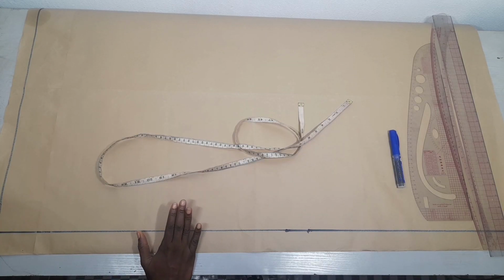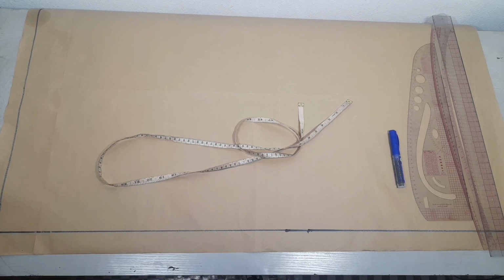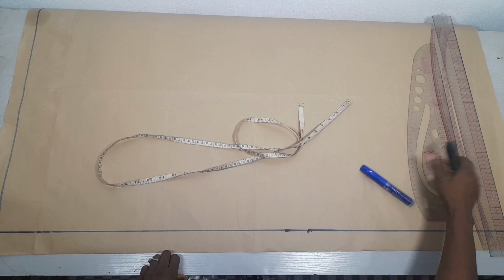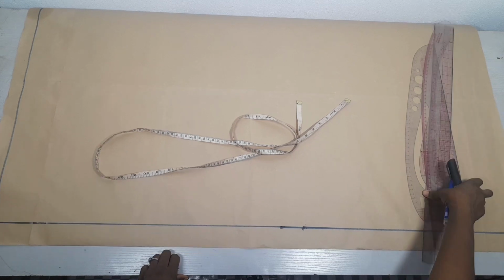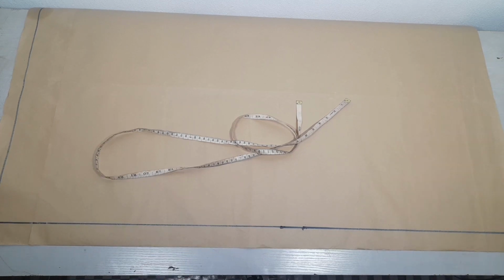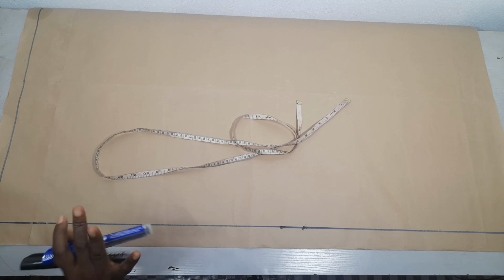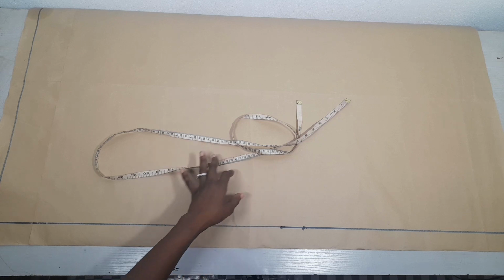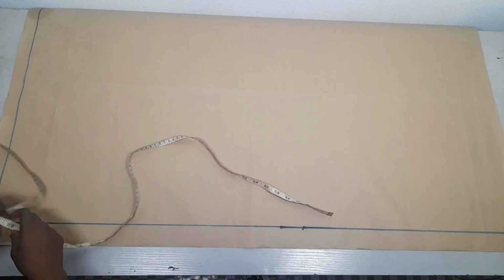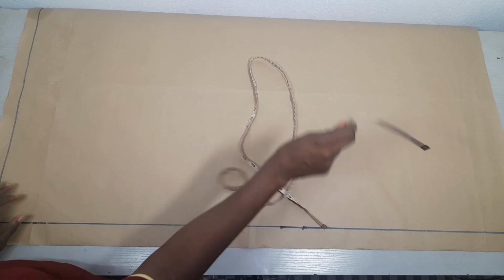So today we'll be drafting a trouser, a pant trouser actually. So we'll be learning how to make the pattern drafting for trousers. For those who have watched my video on how to make or sew a trouser without drafting on paper first, I already told you guys that I'll be doing the pattern drafting also for trousers. So this is the class now. Let's get right into it.